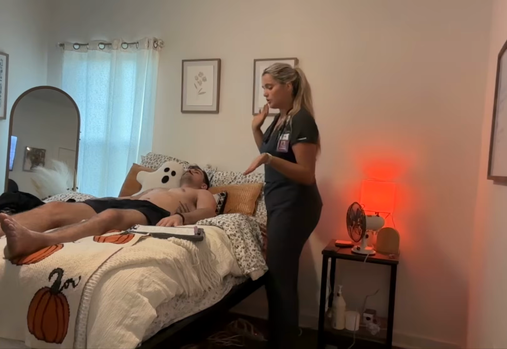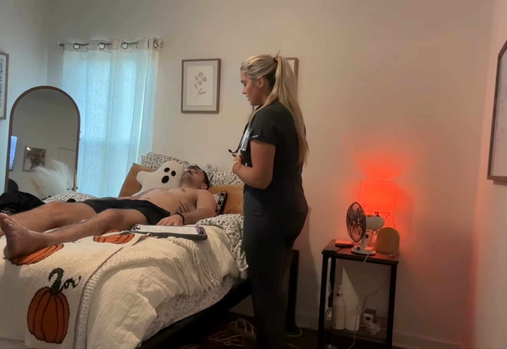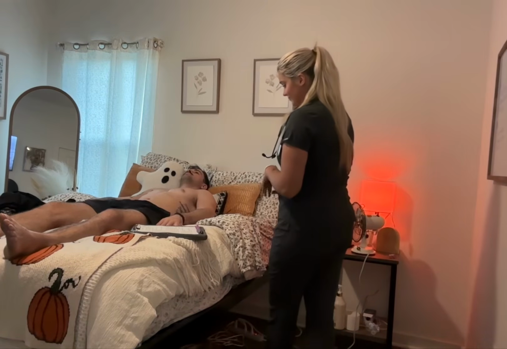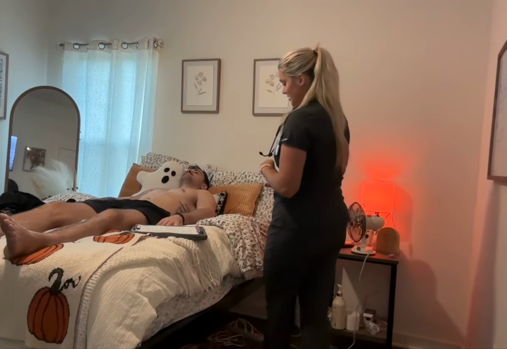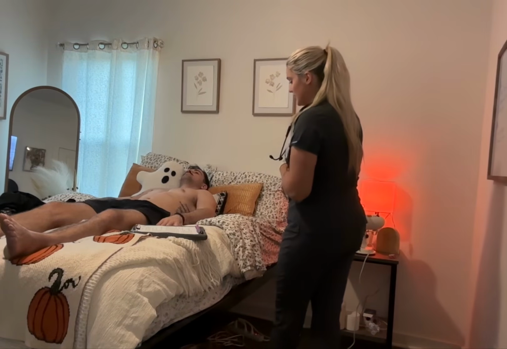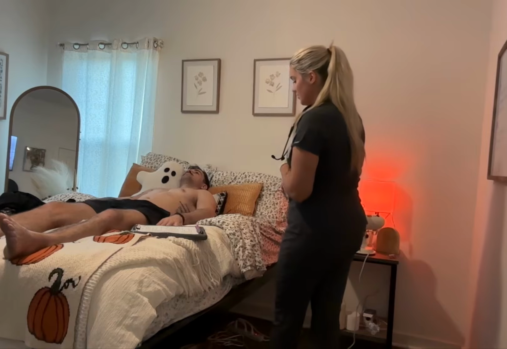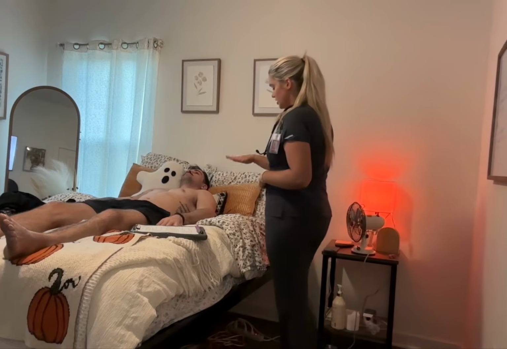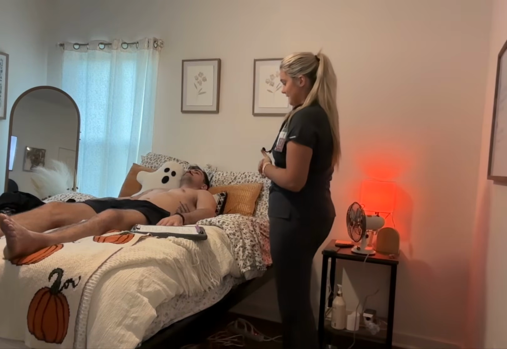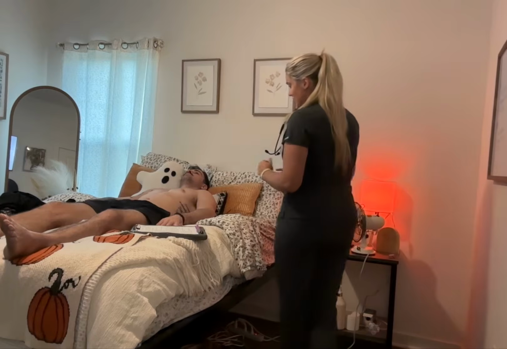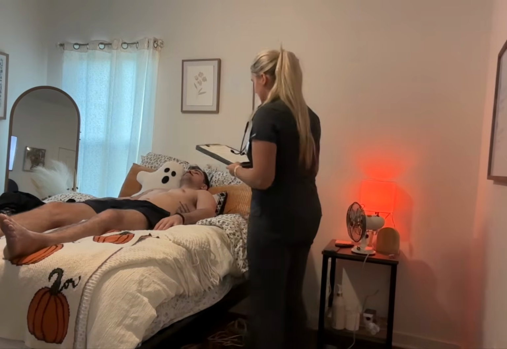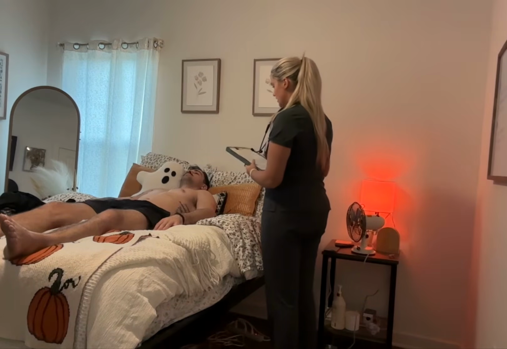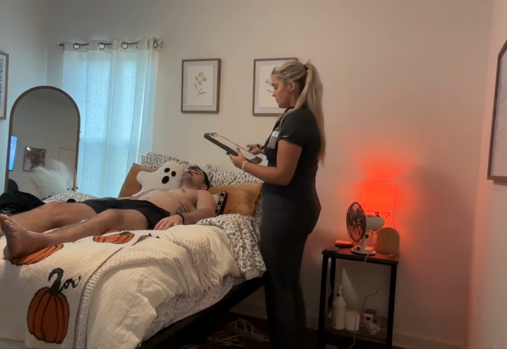So now I'm going to inspect the thorax for any use of accessory muscles. So that's what I'm doing right now. So there's no sign of respiratory distress and there's no use of accessory muscles, so we're good there. So now we're going to check where the heart lies to make sure there's not any extra palpation over here or any extra bulging. Okay. All right, so that's good. Now we're looking at the abdomen and we're inspecting this for the shape of the abdomen and seeing if there's any bulging, which there isn't.